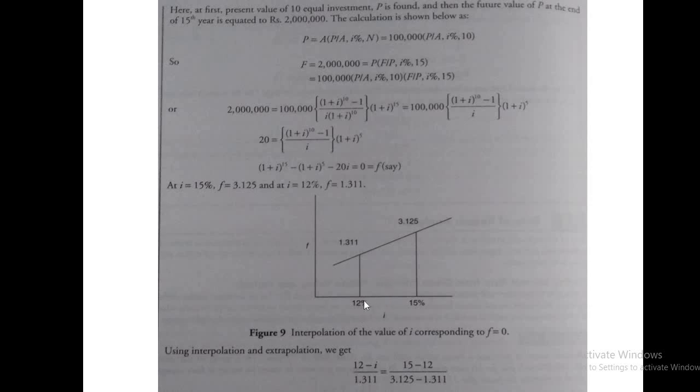So there are three values of I. One is 12%, another I value is the one where F should be 0, and the next I value is 15%. So we have three F values: 1.311, 0 and 3.125.